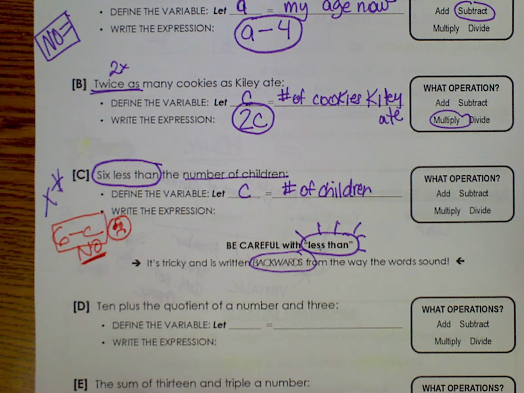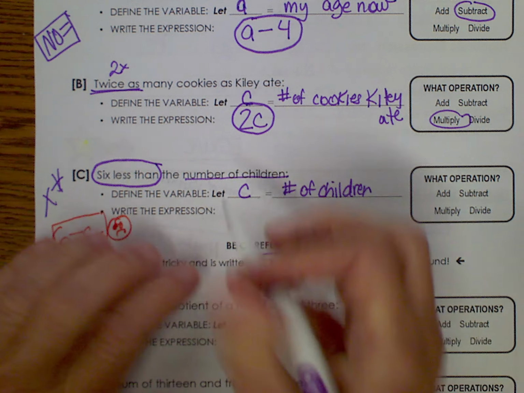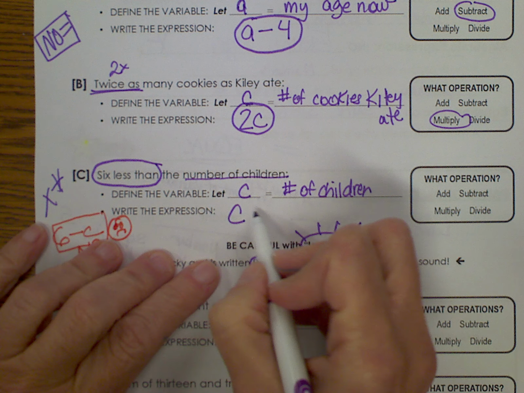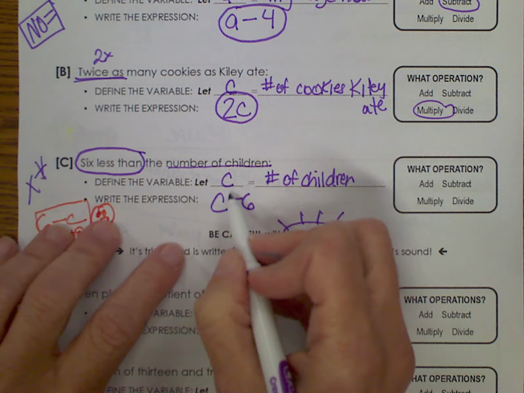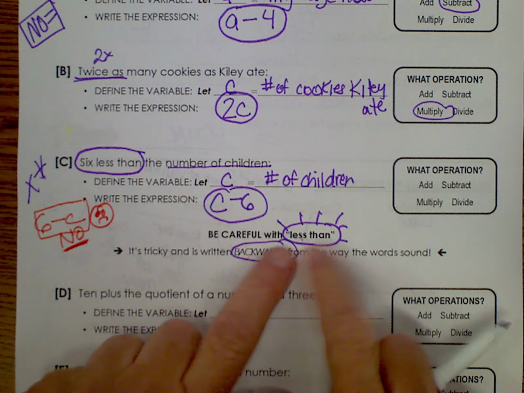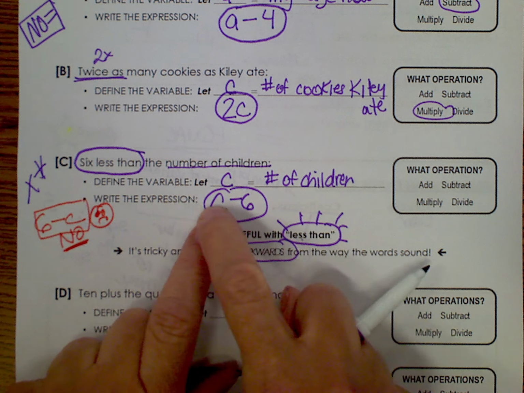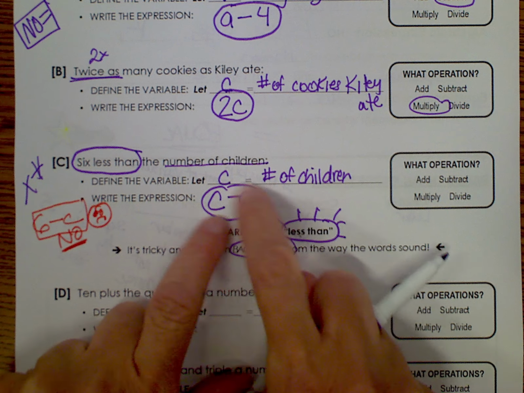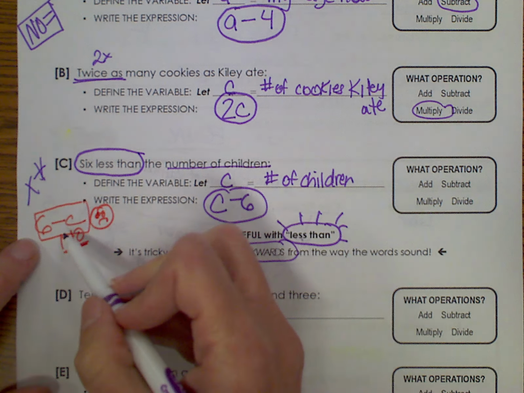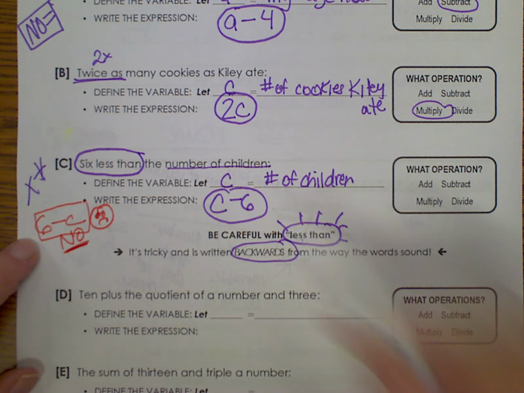So if we have 6 less than the number of children, think of it this way. We have the number of children, and if we take 6 away from that amount, we now have 6 less than the number of children. So when we talk about less than, notice the C came first, the 6 came after the subtraction sign. It's backwards than the way it reads. Don't do this, do this.